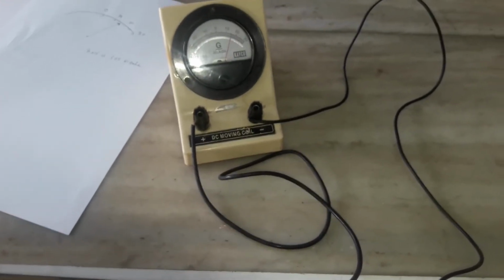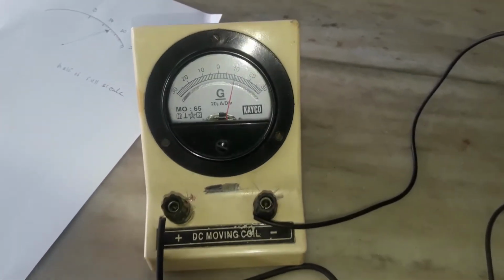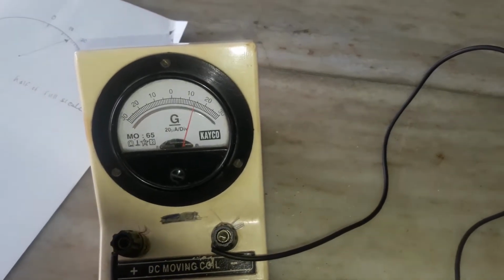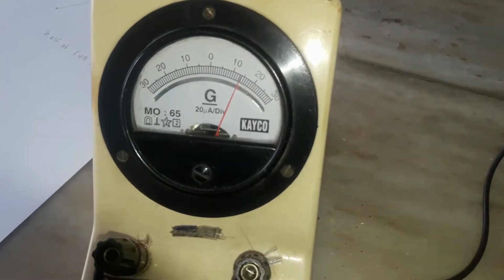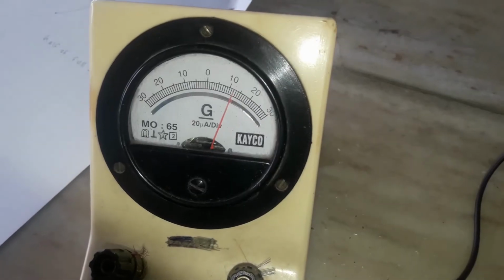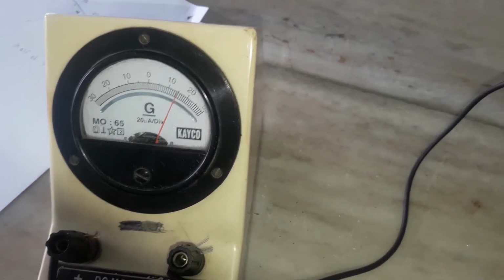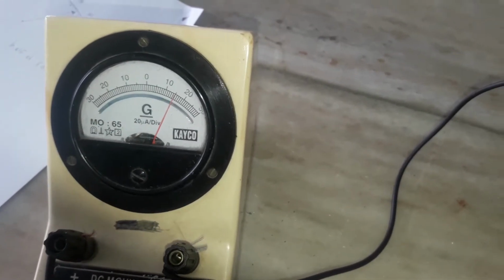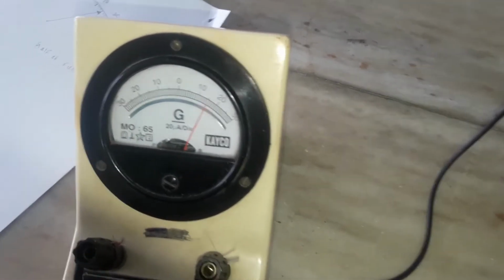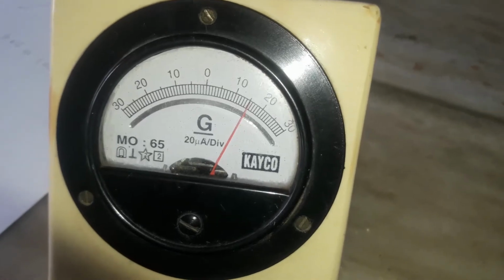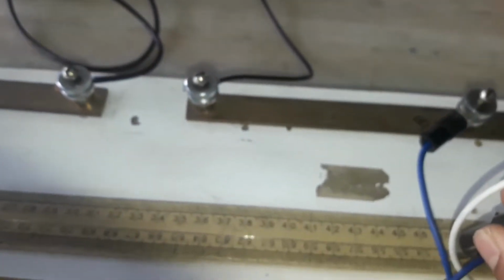Let's see how much the balancing length is. For the balancing length, the pointer must be on 15. So it is not on 15, so I'll slide the jockey over the wire. Let's see where I am getting this reading. Now it is 15. Let's see where my reading is.